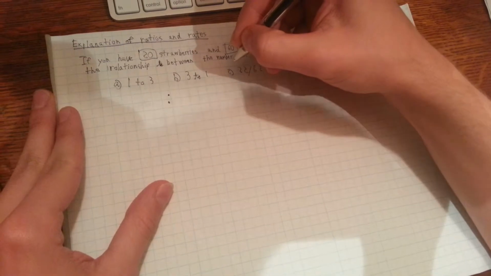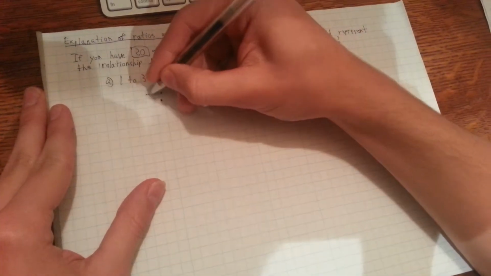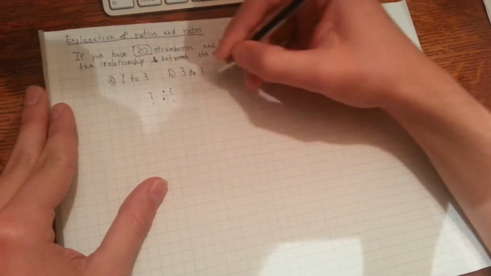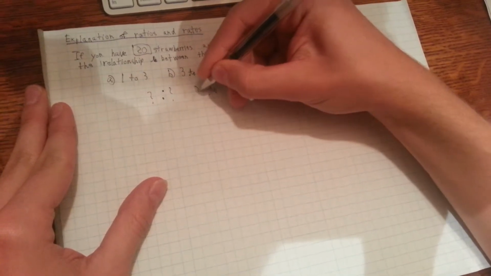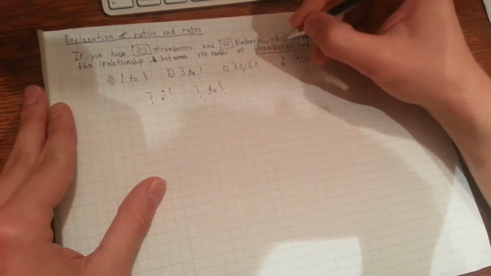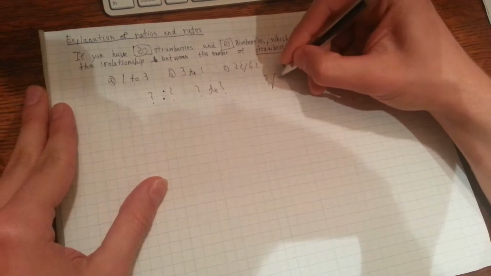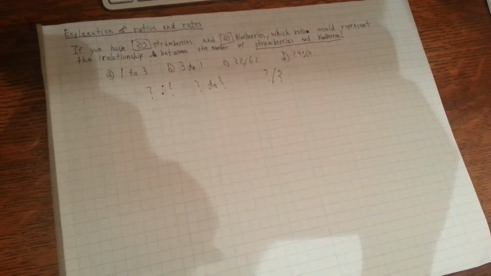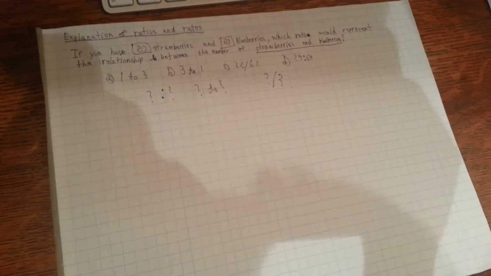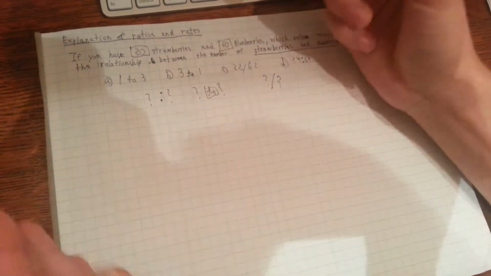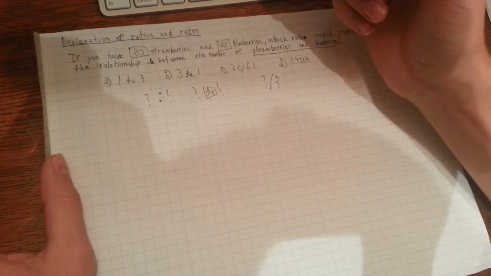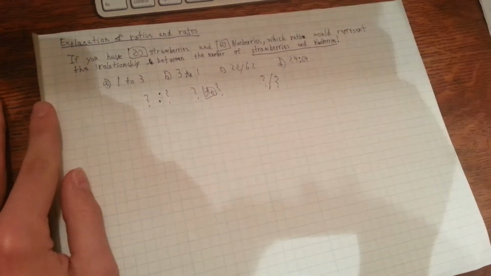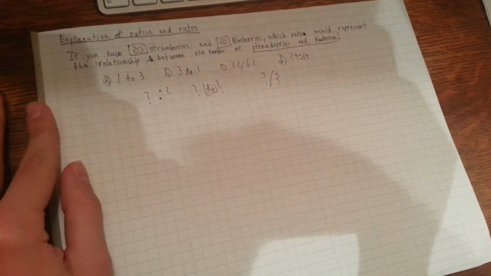They could be represented in three ways: either blank to blank with a colon, or blank to blank in words, or blank over blank. All of these are ratios. They work basically the exact same way. So for now, we're just going to use the "to" one because it's really simple for starting off, because it's a word. So it's fairly simple to solve.